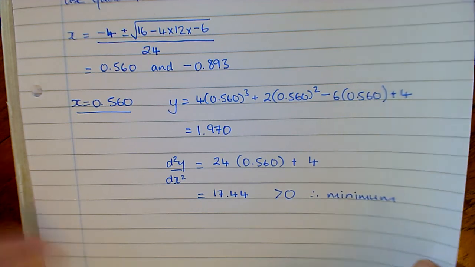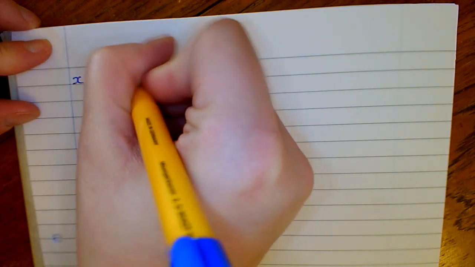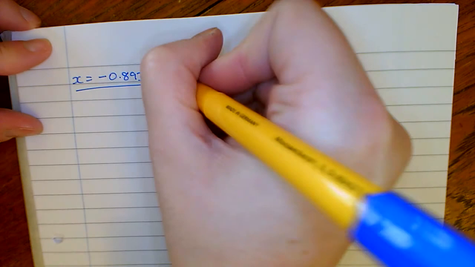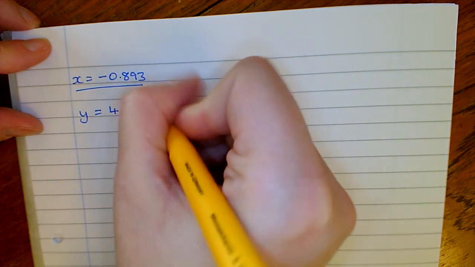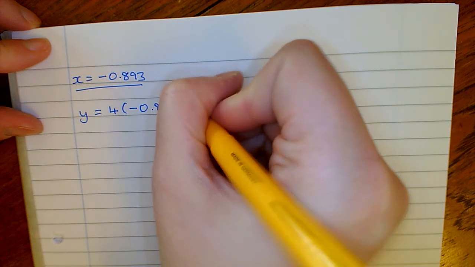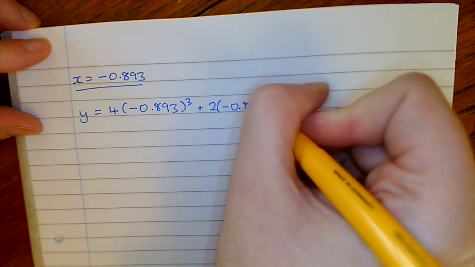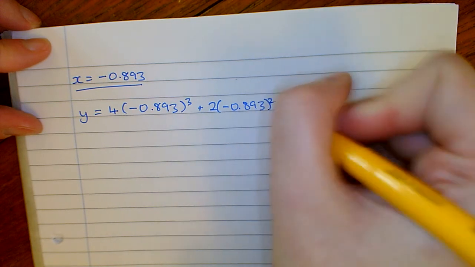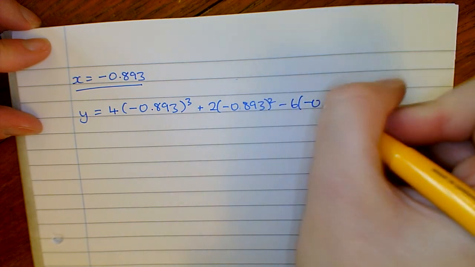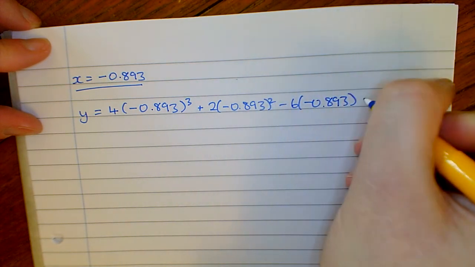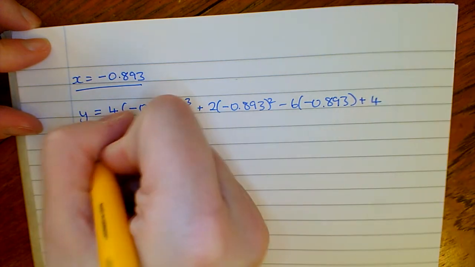Okay, so that's looking at our first x coordinate. Then we're going to look at the second x coordinate. So this time x equals minus 0.893. So y is going to be 4 times minus 0.893 cubed plus 2 times minus 0.893 squared minus 6 times minus 0.893 plus 4.